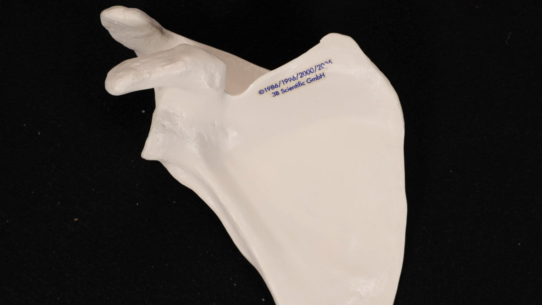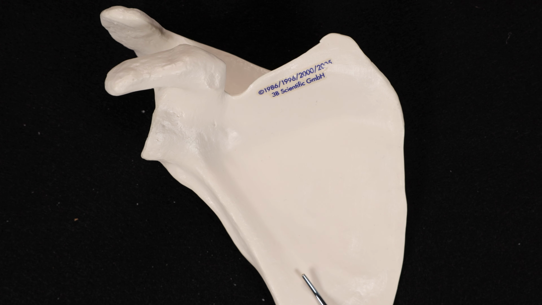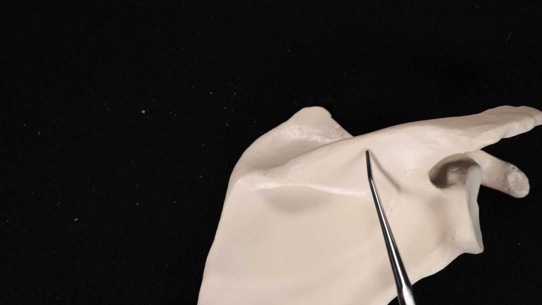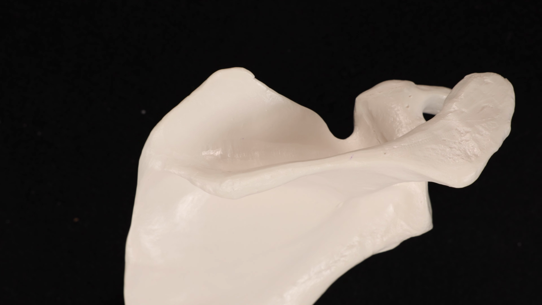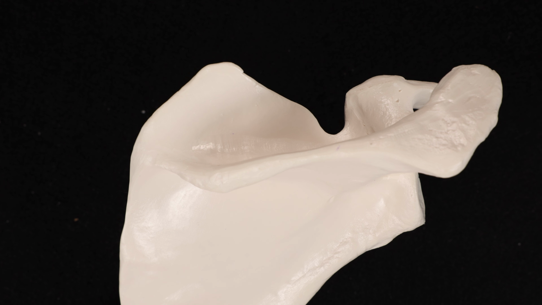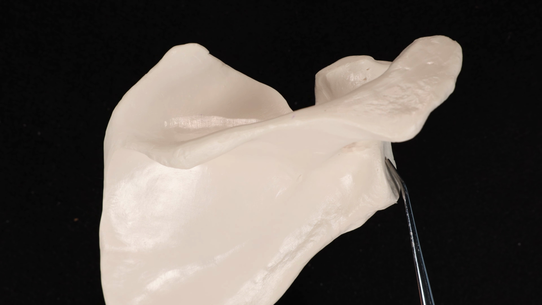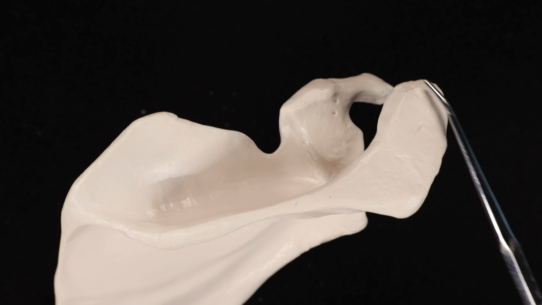So the only thing left to figure out is which one is this, a right or a left scapula? Well, if we know that the glenoid fossa is lateral, we know that this is the anterior surface because if we rotate this over, the spine is posterior. So this one is looking to be a right scapula because this has to be posterior, this has to be lateral, and we know that the acromion process is superior.